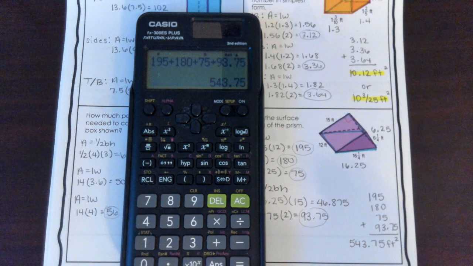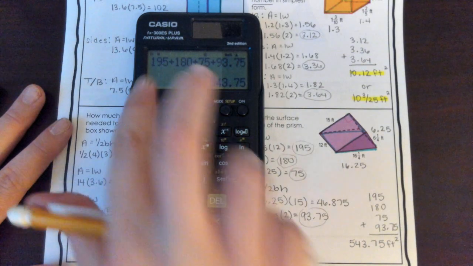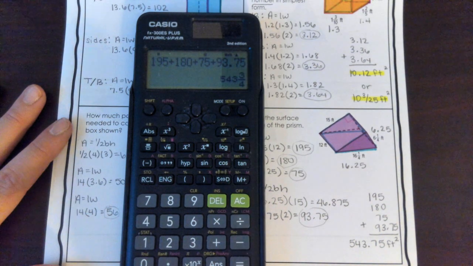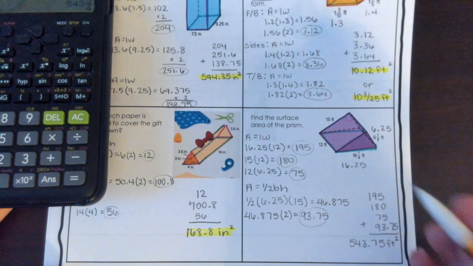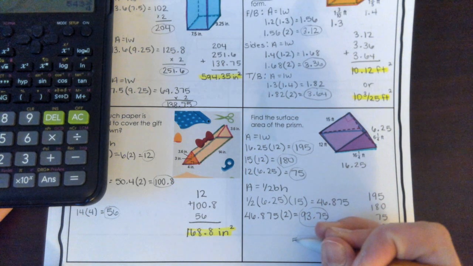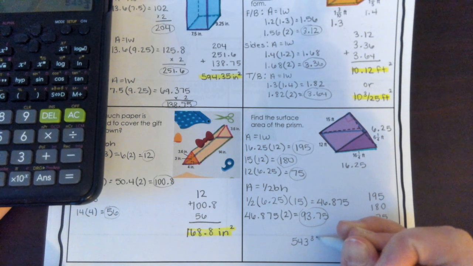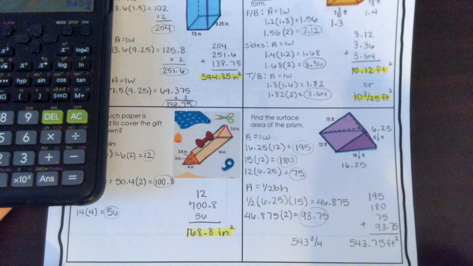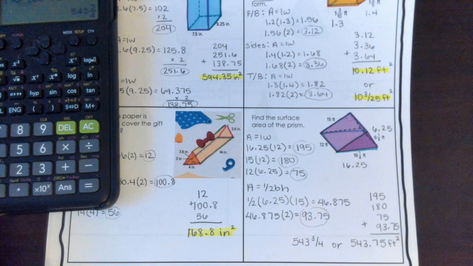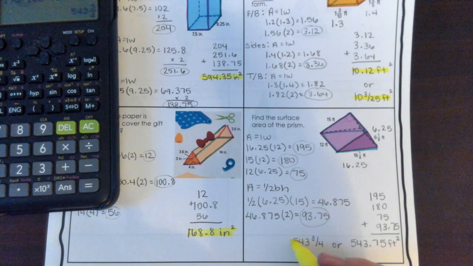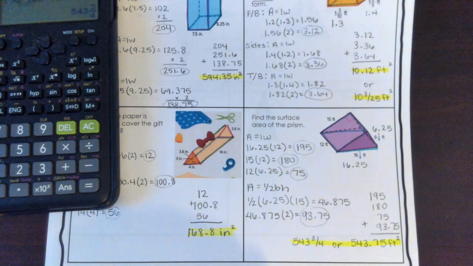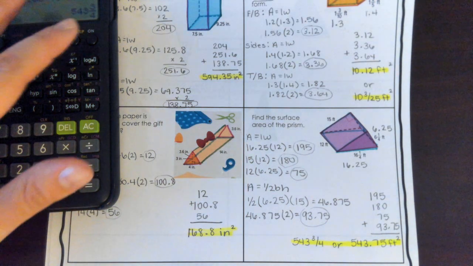You could also change that to a mixed number, and we'll get 543 and 3/4. And so you would need to make sure you label that. Have one or the other there. When you have that done, go ahead and flip to that next page.